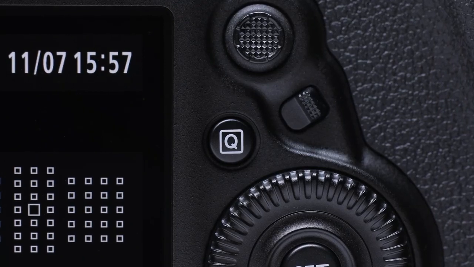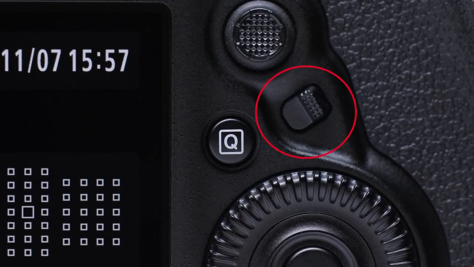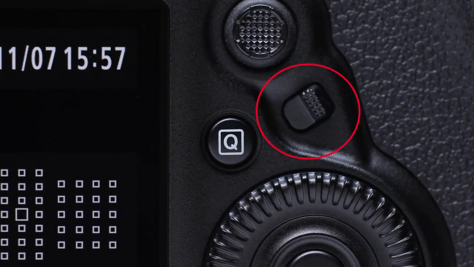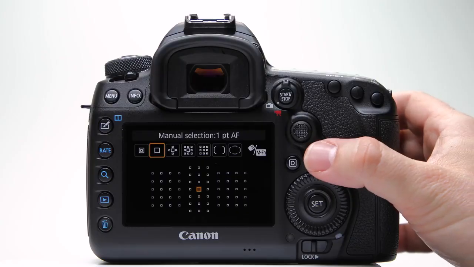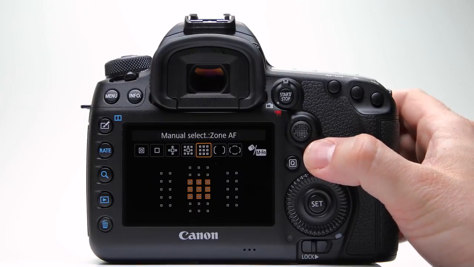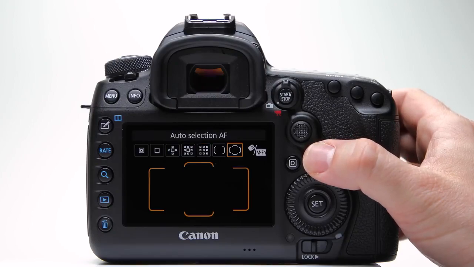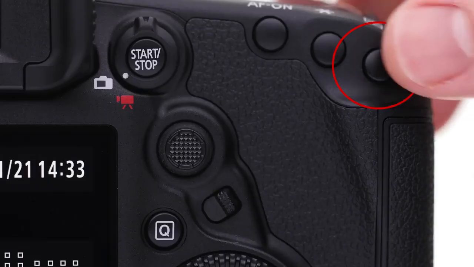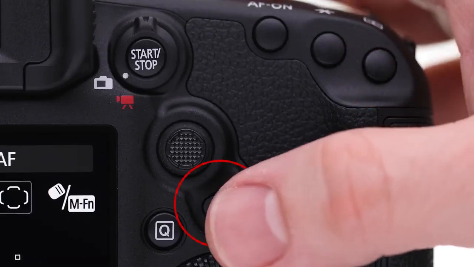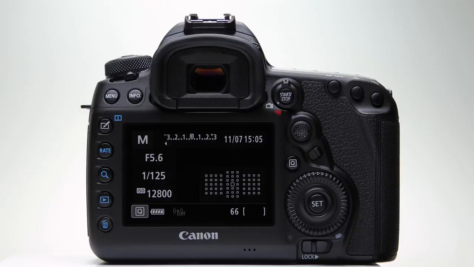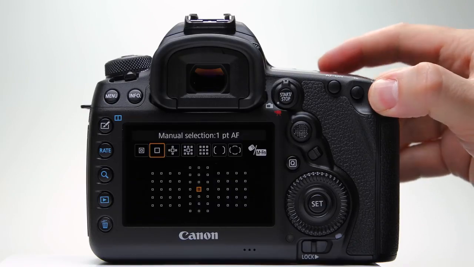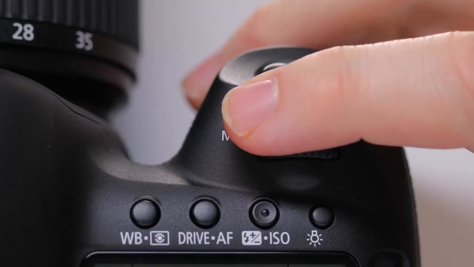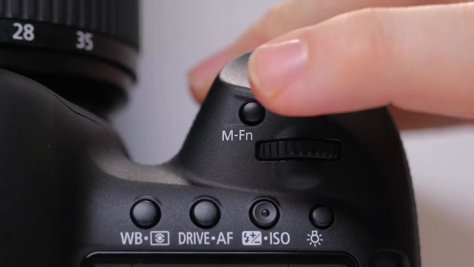AF area can be quickly changed using the new AF area button on the back of the camera. This button can be customized so it will directly toggle through the options without first having to press the separate AF Point Select button. And you can also change AF area by pressing the AF Point Select button and then repeatedly pressing the Multifunction button on top of the camera.